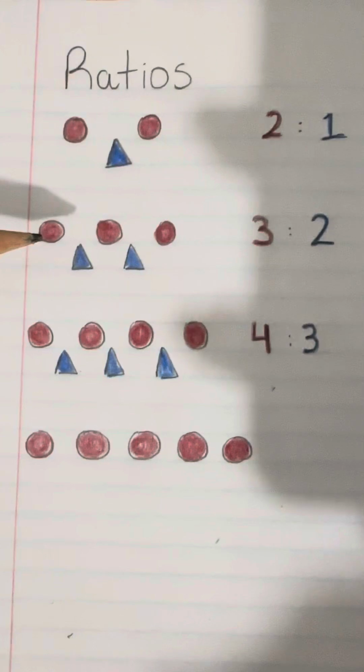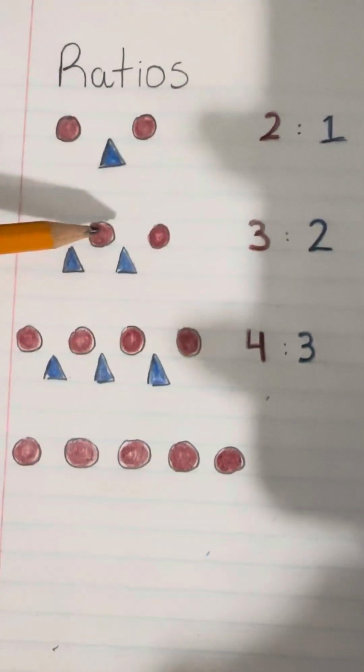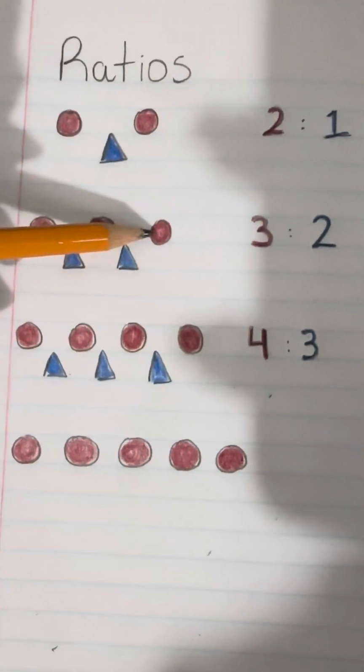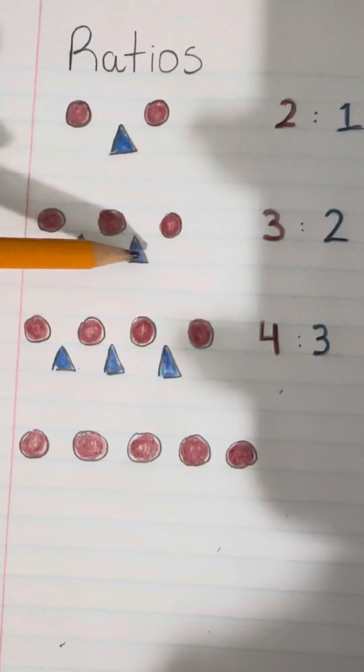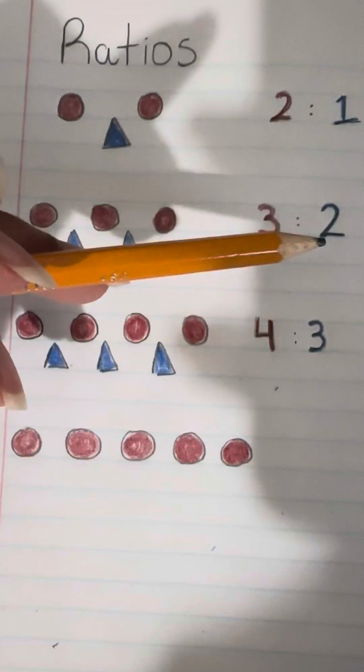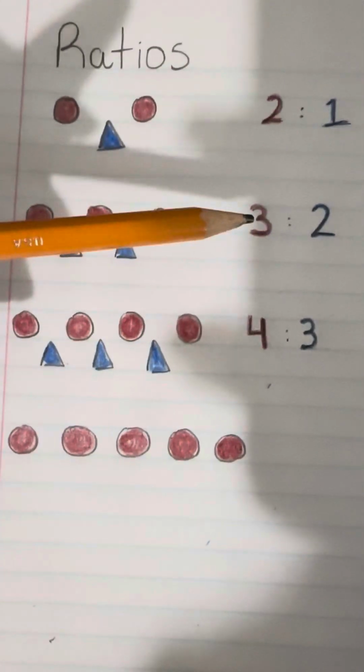That's our ratio. Now let's take a look at the second picture. We have 3 circles, 1, 2, 3. So the number 3 goes here, and 2 triangles, 1, 2. So the number 2 goes there, and that's our ratio, 3 to 2.